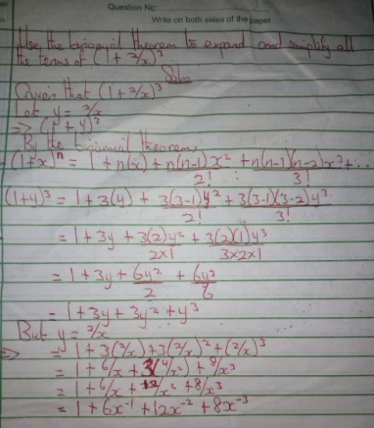So we have 1 plus 3y plus 6y squared divided by 2 plus 6y exponent 3 divided by 6.